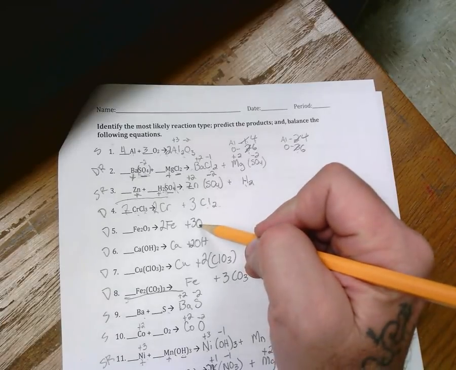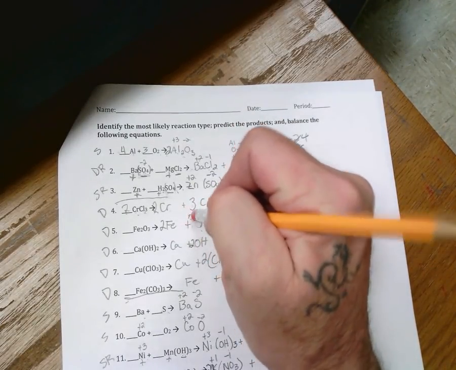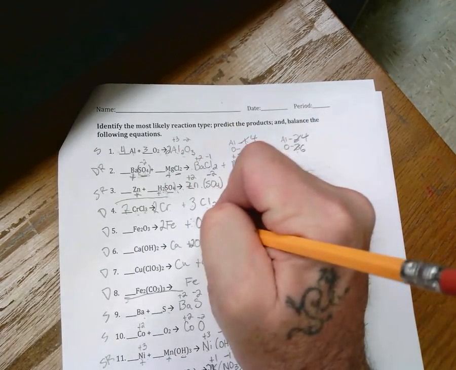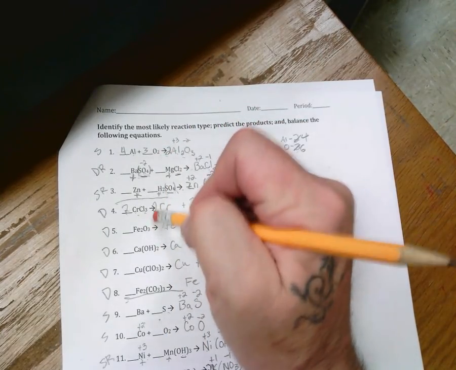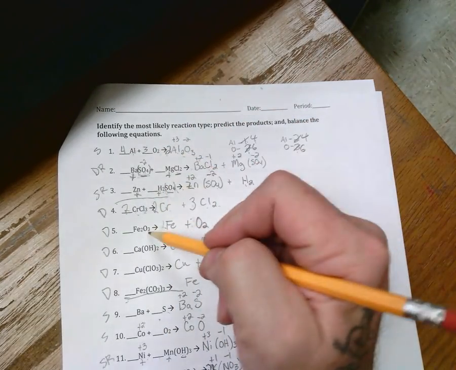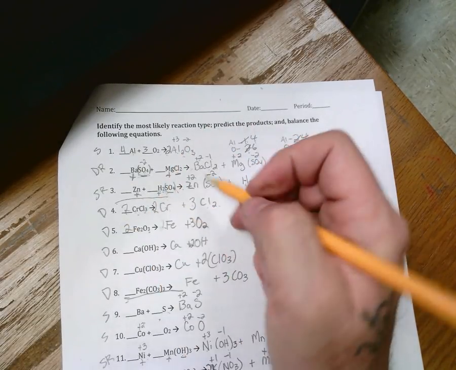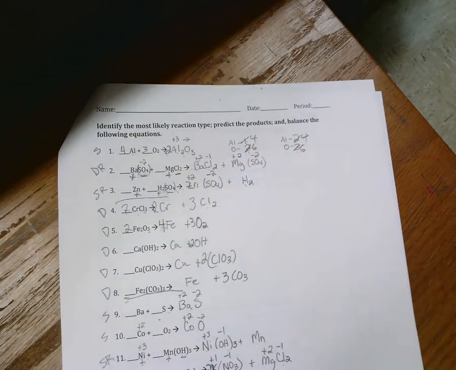You see these 3 oxygens? Oxygen's diatomic. That's going to change my whole deal. Again, 3 oxygens and 2 oxygens. I'm just going to multiply them times each other to get 6 oxygens, and now I have 4 irons, so that changes that. Okay.